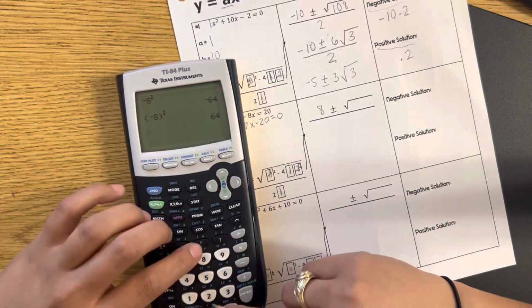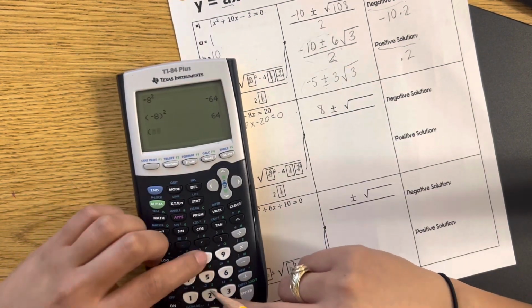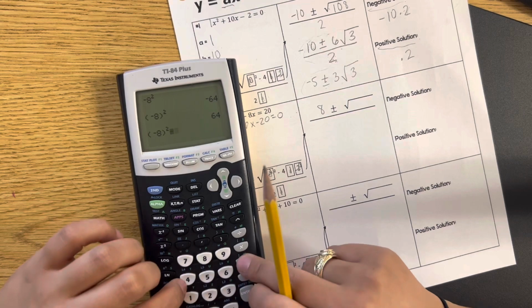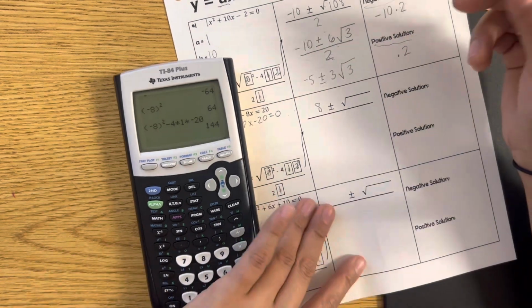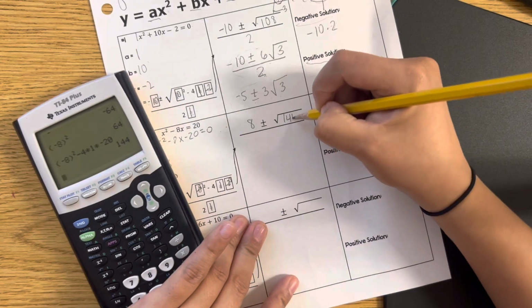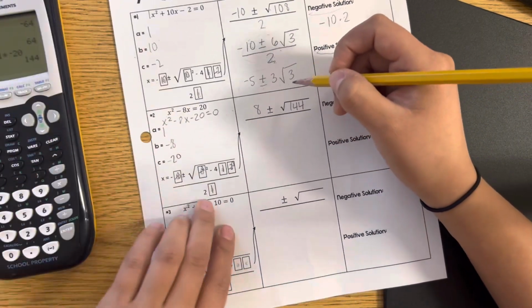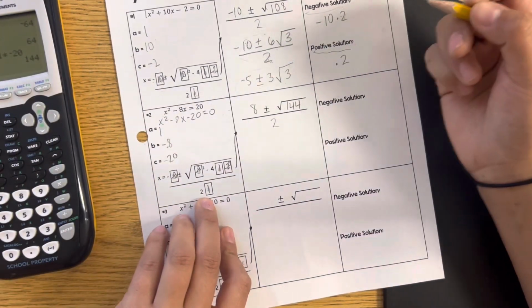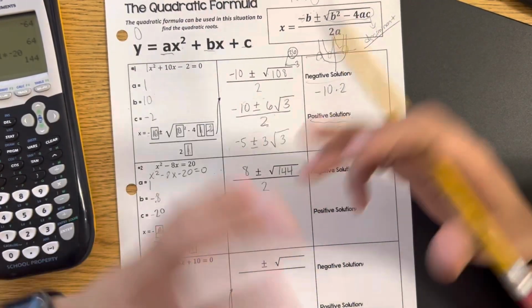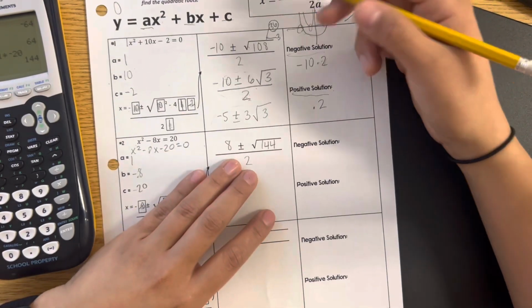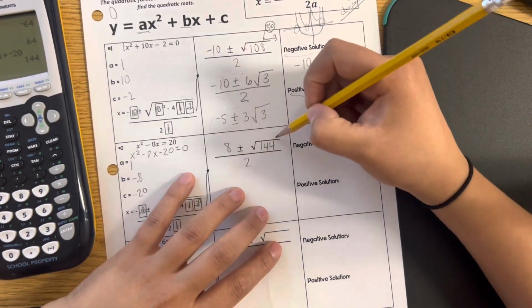So just my tip to you is anytime you're squaring something, put it in parentheses, minus 4 times 1 times negative 20. And we get positive 144. And then underneath the denominator, 2 times 1 is 2, okay? Now let's clean this up. So just like before, I can stop right there. It's totally fine. We're going to go further and simplify. So this is what we did yesterday.